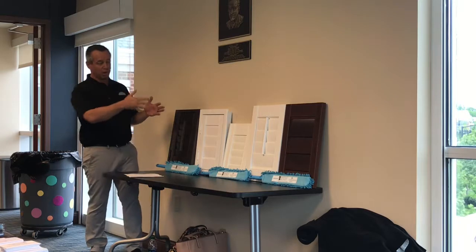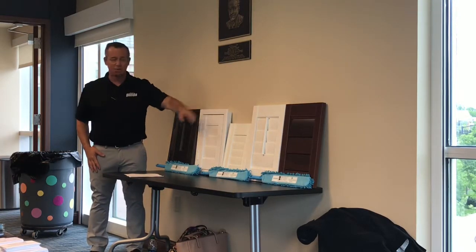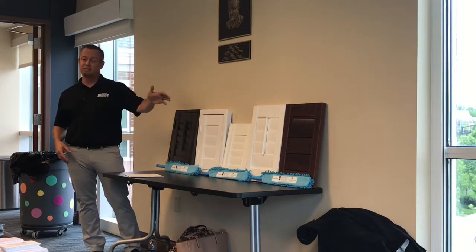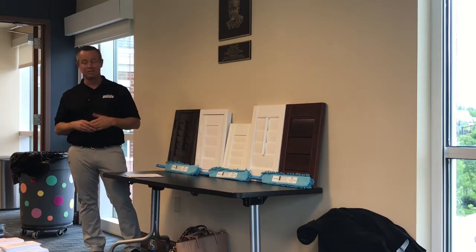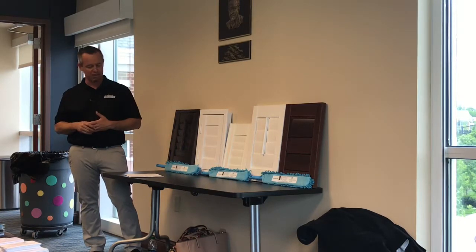It also, weight-wise, is a little bit heavier than the wood, but lighter than the polymer. And cost-wise, it's the best priced. So it's the most affordable. It's also the most durable, so it makes it our most popular shutter that we recommend.